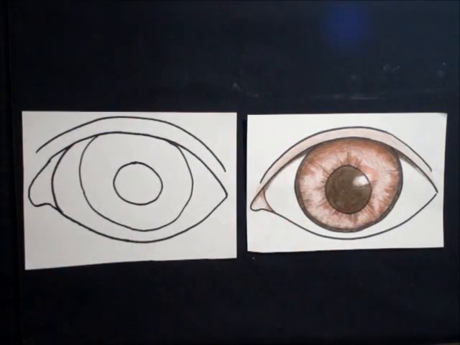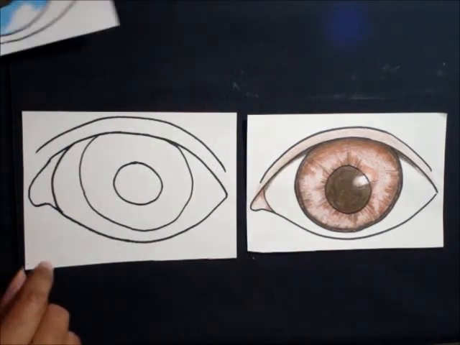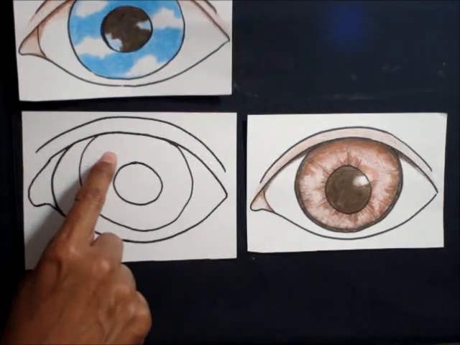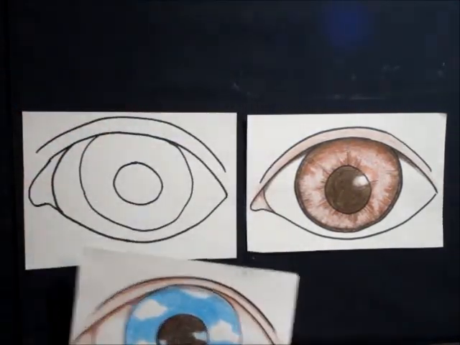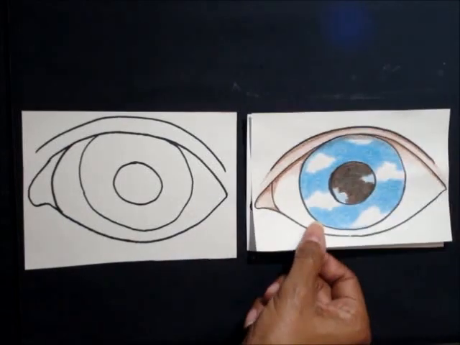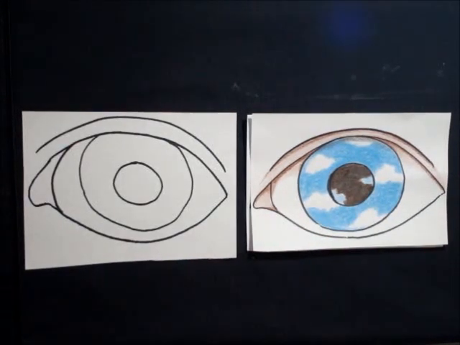And that is the video for how to draw an eye. Like I said, I did not do any eyelashes, but you can add eyelashes if you want to. I didn't want to do it because I wanted to represent Rene Magritte's artwork.